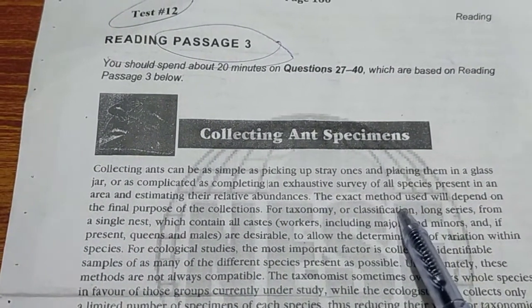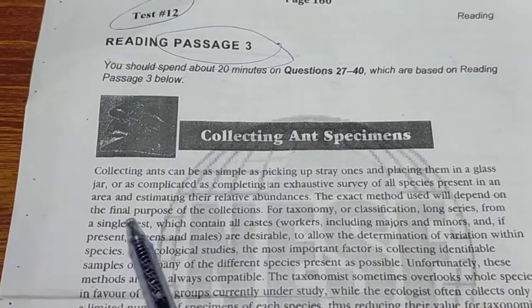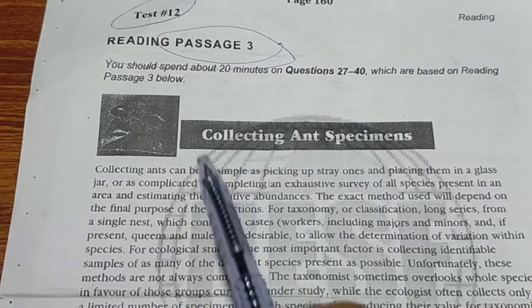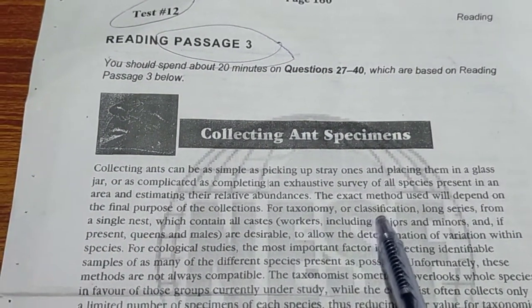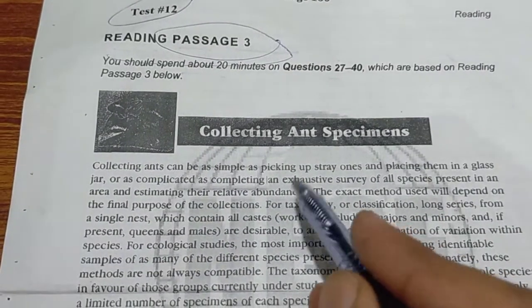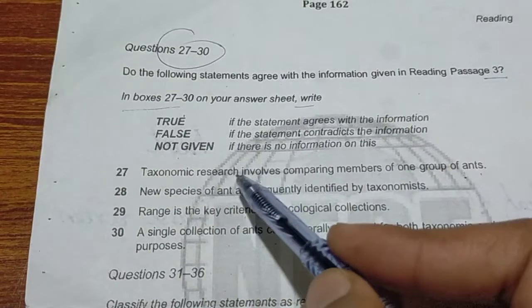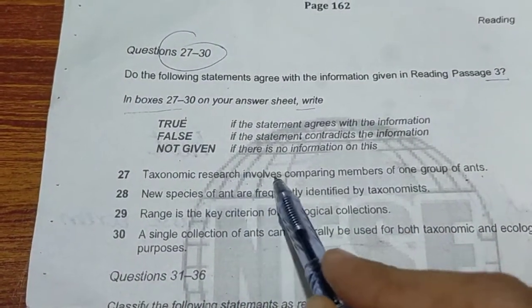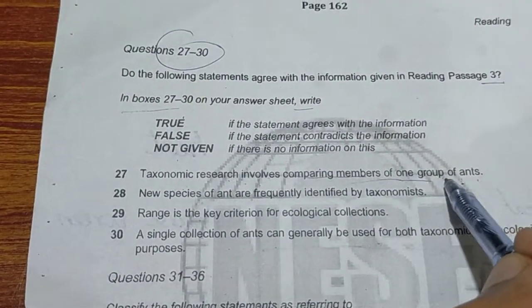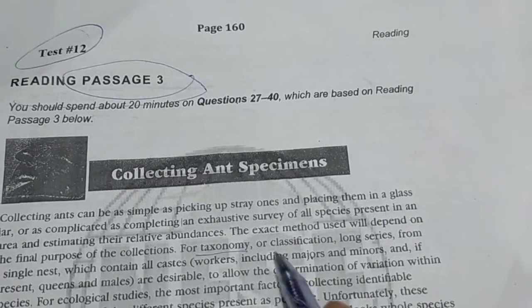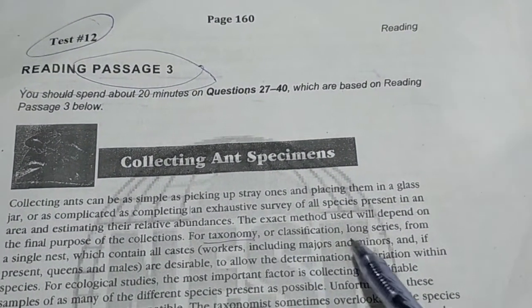The exact method used will depend on the final purpose of the collection. For taxonomy or classification, yes, we got the word taxonomy. In the question, it is written, taxonomic research involves comparing members of one group of ants. So we got the word taxonomy or taxonomic research or classification.